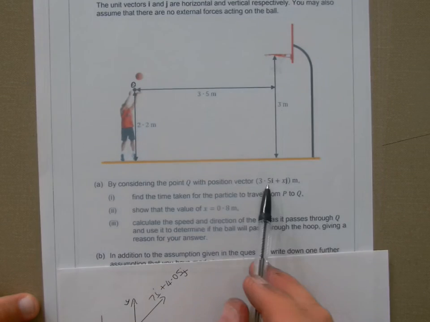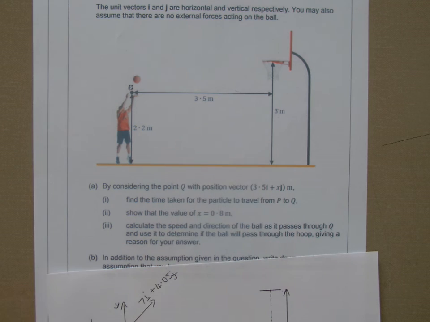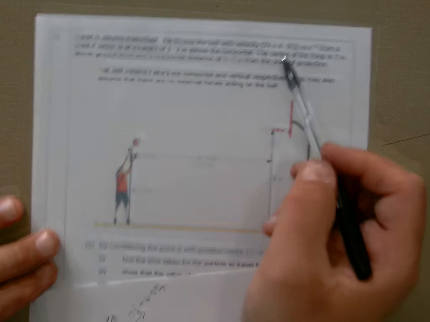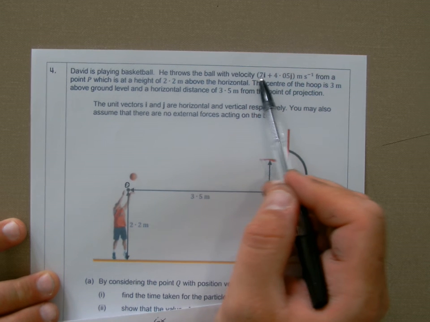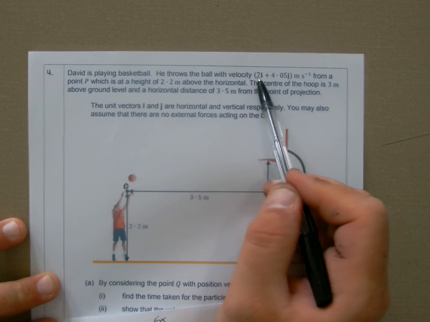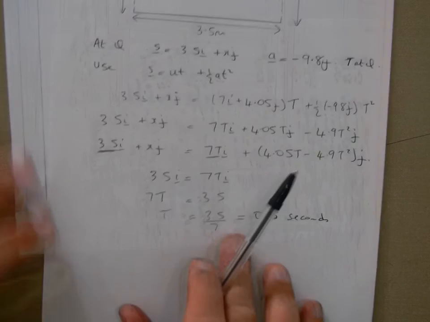You might have noticed that anyway, because it travels 3.5 meters horizontally when it has an initial velocity of 7 horizontally. Remember, gravity doesn't change the velocity horizontally, so it's always going to be 7. If we do 7 meters per second, 3.5 meters is half of that, so it's going to do it in half a second.